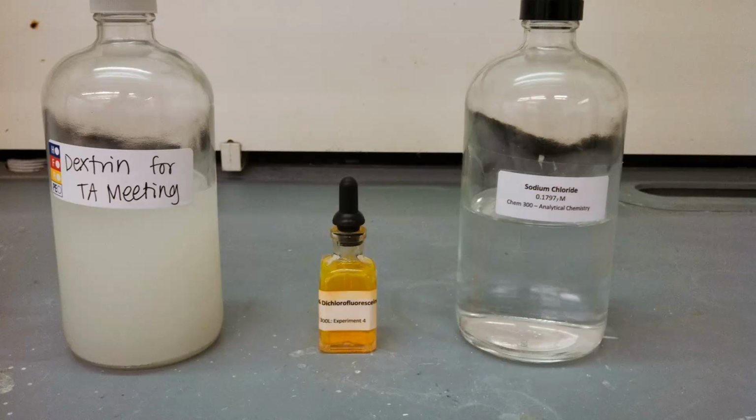The materials that you need for this, some solutions that will be in the hood and on your benches, are the dextrin and the dichlorofluorescein, which are the indicators, and a sodium chloride solution. This is your primary standard. There's going to be a concentration on the bottle. You need to make sure that you write that down. It will not be the number you see here. It'll be some different solution.